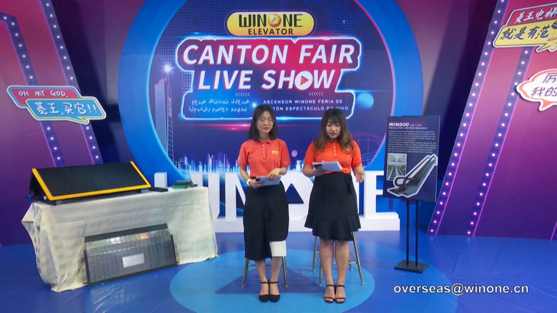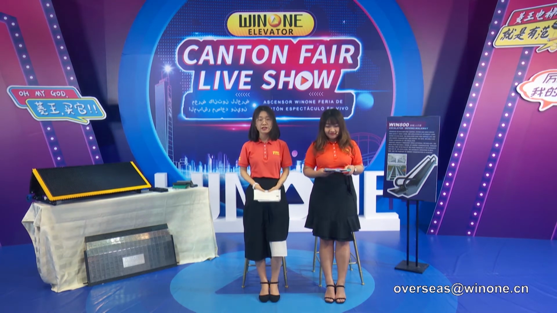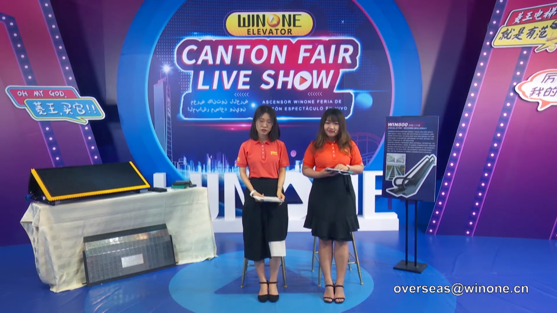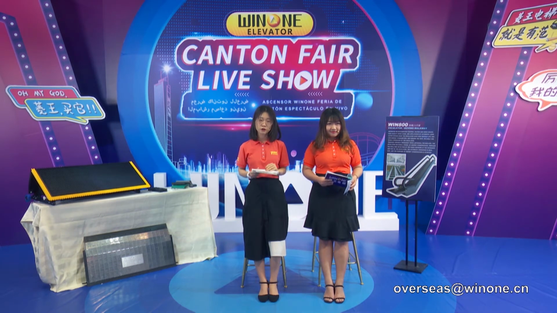I want to know what's the angle for the escalator and moving walk. Okay, generally speaking, the gradient of the escalator is relatively gentle. Usually it's about 30 or 35 degrees. And the escalator has the following advantages. The first one is people can get up and down at any time. There's no need for a certain waiting time like the elevator.